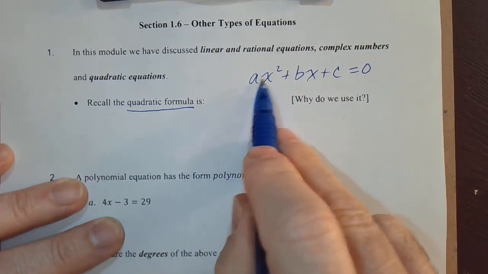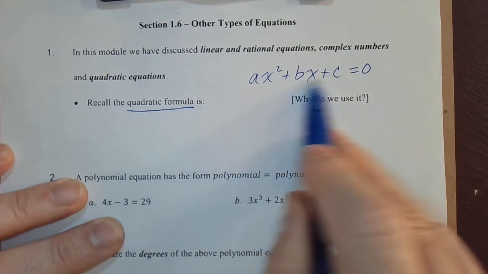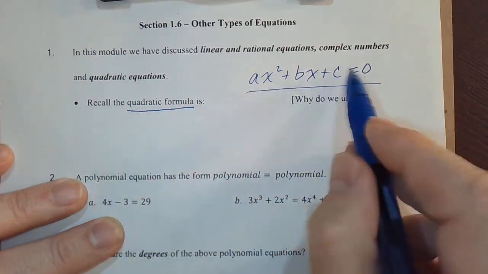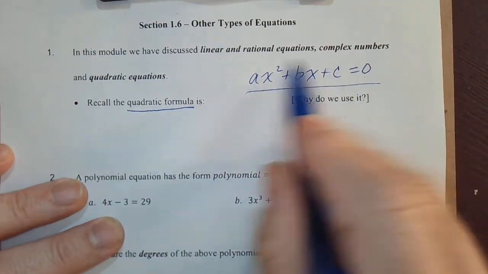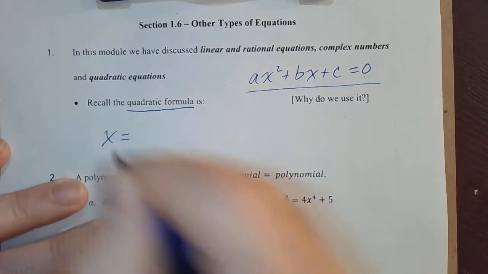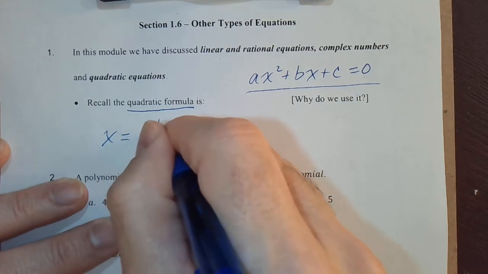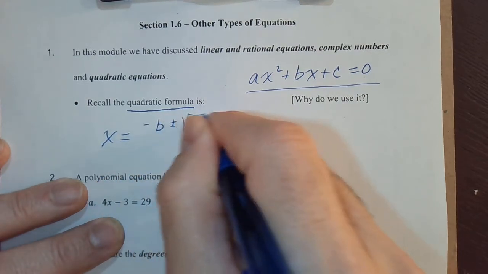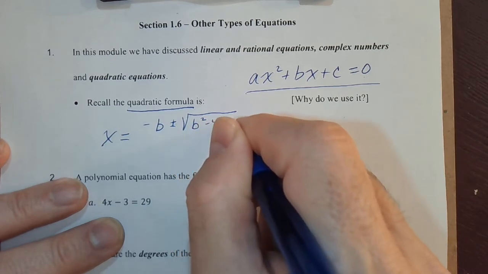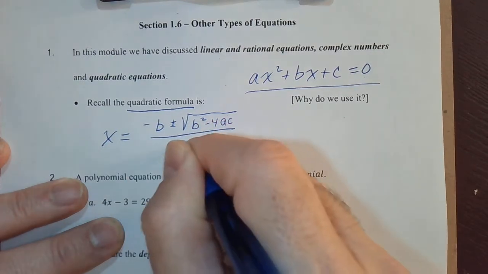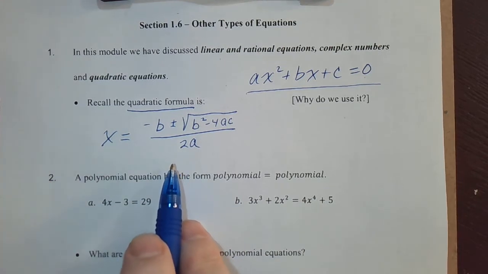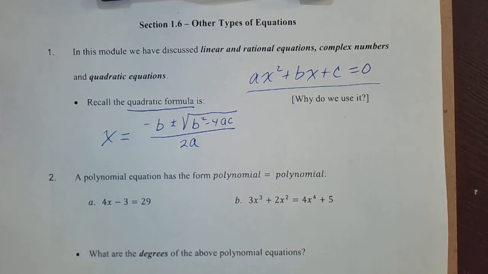In other words, a is the coefficient of the x squared term, and so on. When you are given this, and you want to know that there are two values of x that will make this a true statement, you plug it into the quadratic formula. x is equal to negative b plus or minus, under the radical is b squared minus 4ac, all over 2a. So again, we're just reviewing this because this is something you should have memorized.